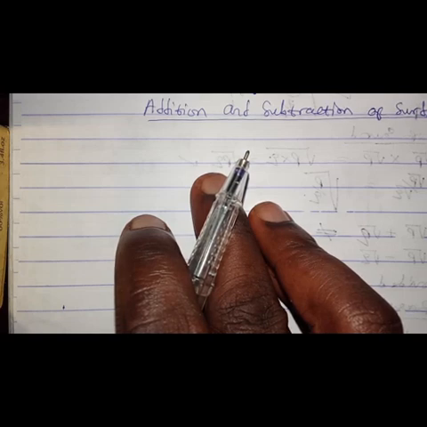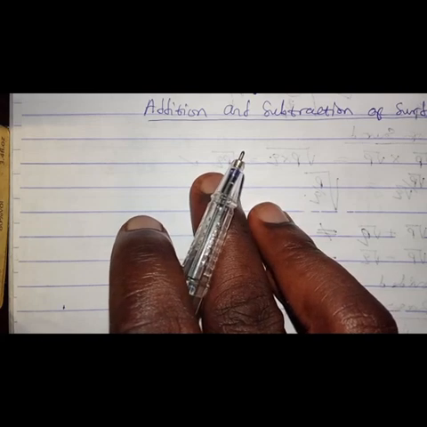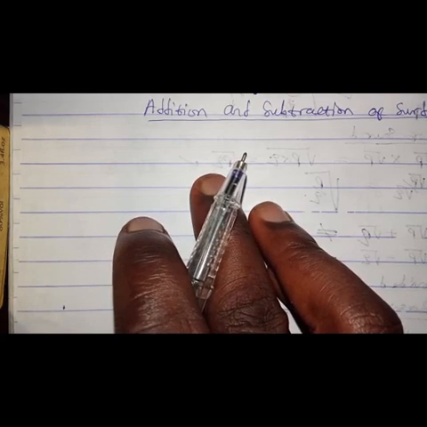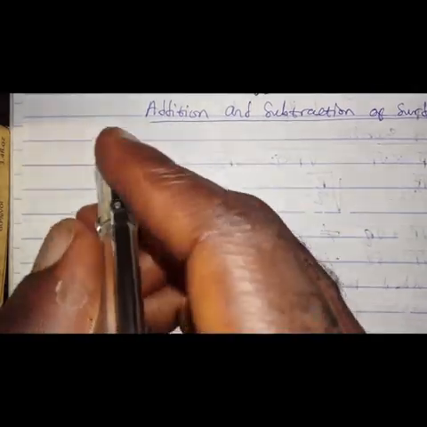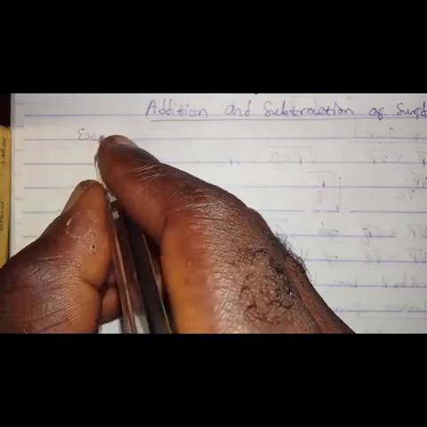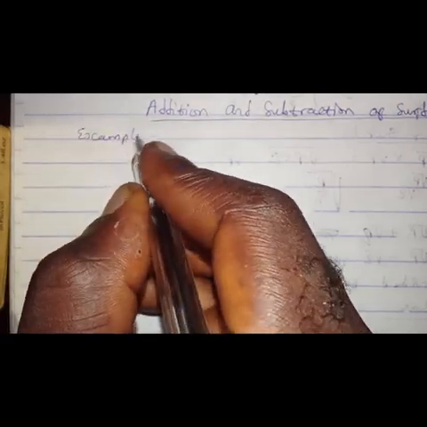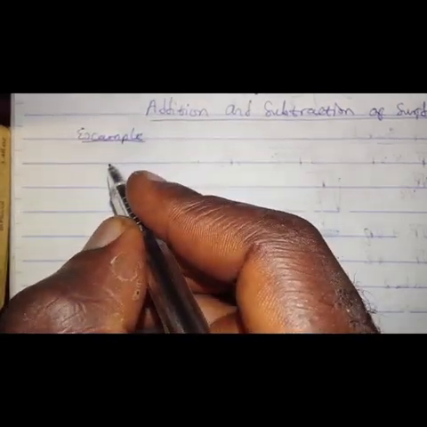Some SURDs might look as if they are not similar because they are not in their simplified form. So sometimes there may be need for you to simplify such SURD before either adding or subtracting. So let us give few examples to be able to explain what I mean.